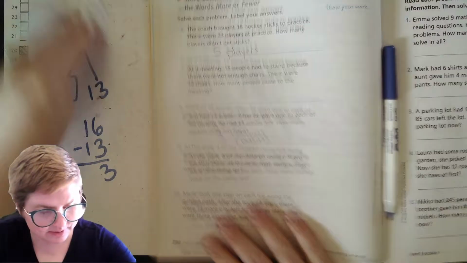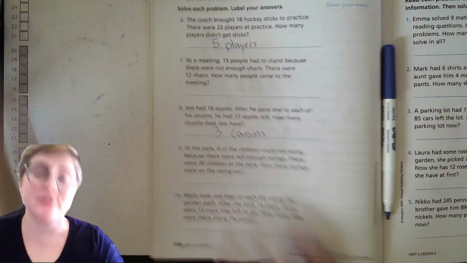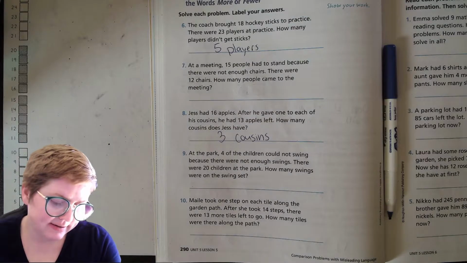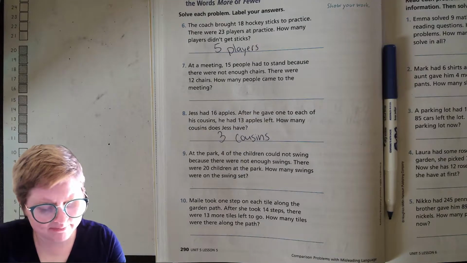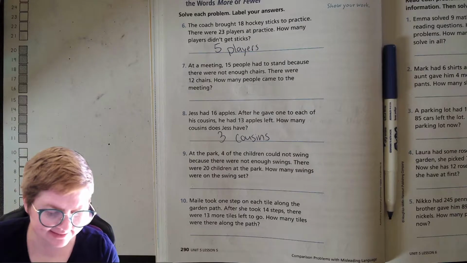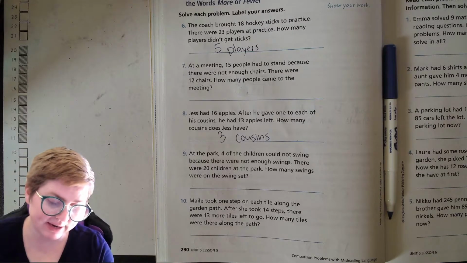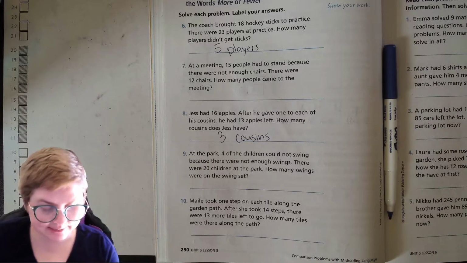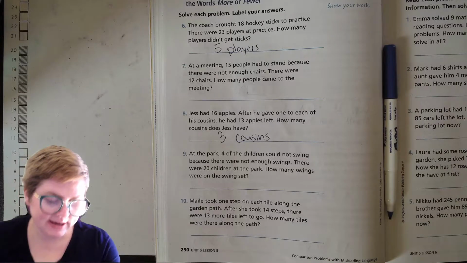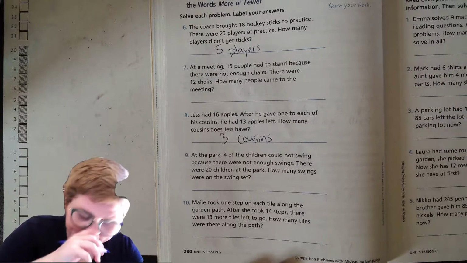Let's do number 10 together. You could do number 9 by yourself. Maylee took 1 step on each tile along the garden path. After she took 14 steps, there were 13 more tiles to go. How many tiles were there along the path?